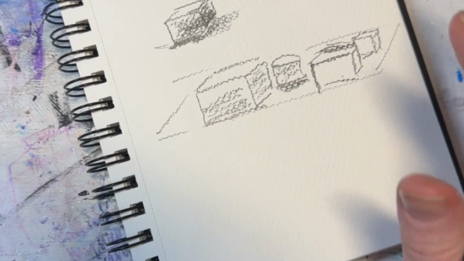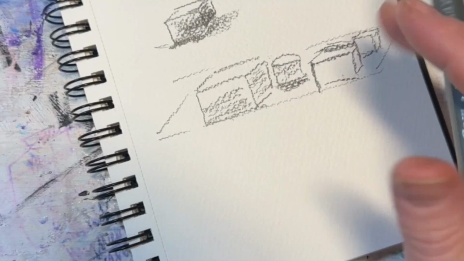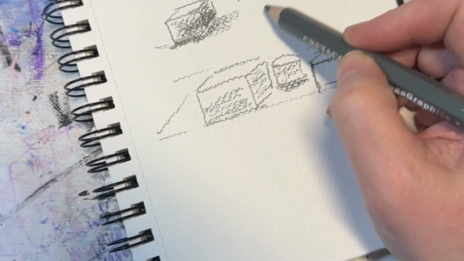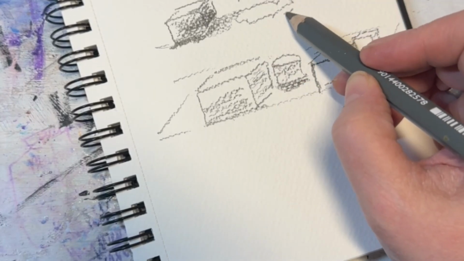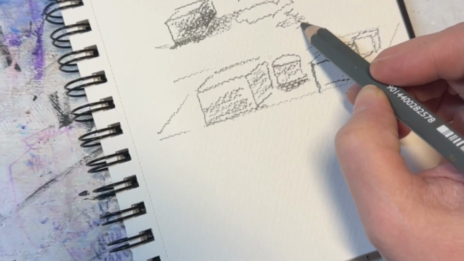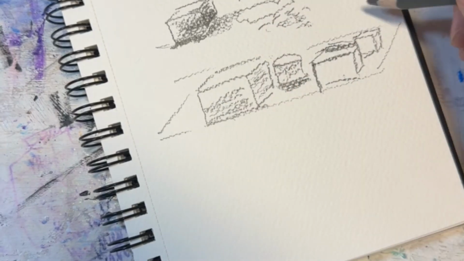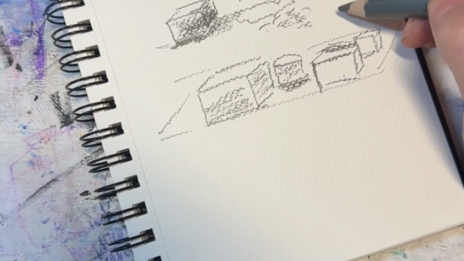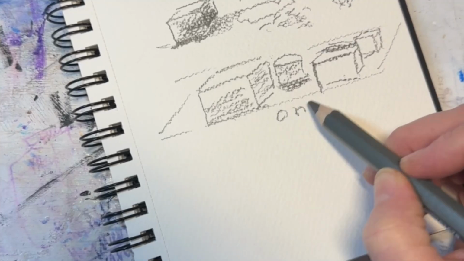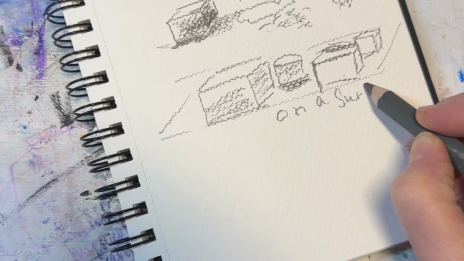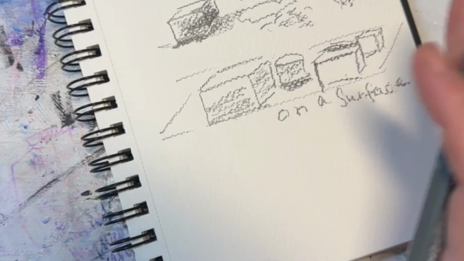Okay? In the sky, it is the opposite. So if you're drawing clouds or birds, the birds that are bigger, the clouds that are bigger are closer to you, and the clouds that are smaller and the birds that are smaller are farther away. So this is the sky or space, and then this is on a surface, like a table or the ground or things like that.